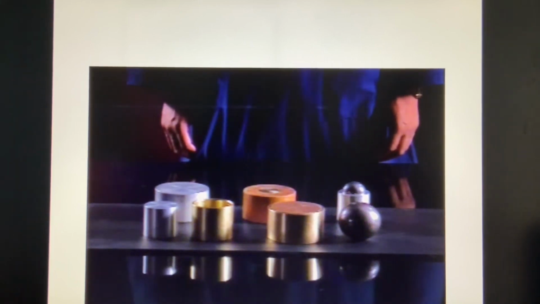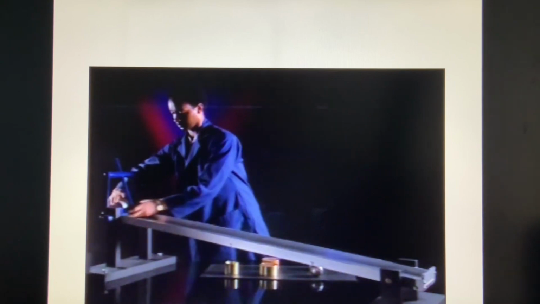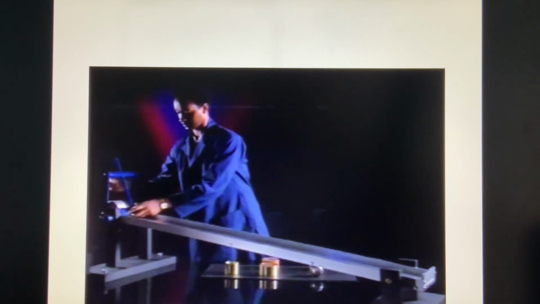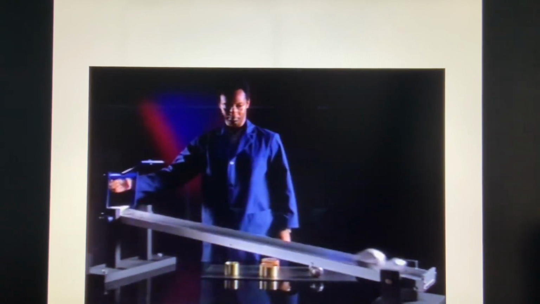It rolls down a slope. Here are two disks of different radius and mass. They have the same shape, so I com is the same, and they have the same acceleration. If we roll them down this incline, they reach the bottom at about the same time.